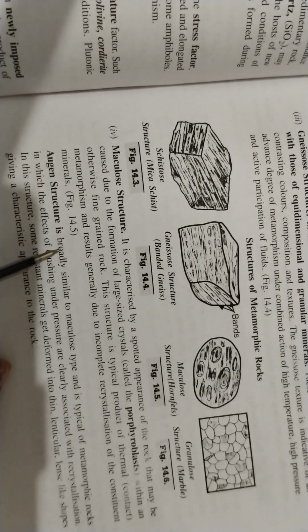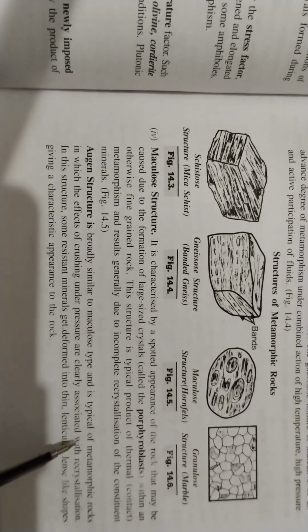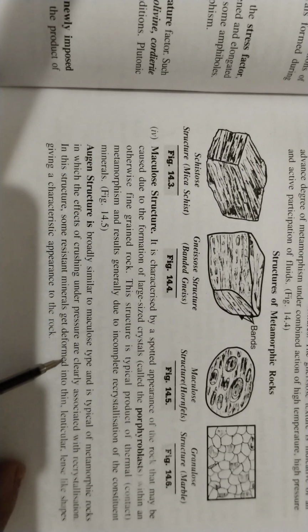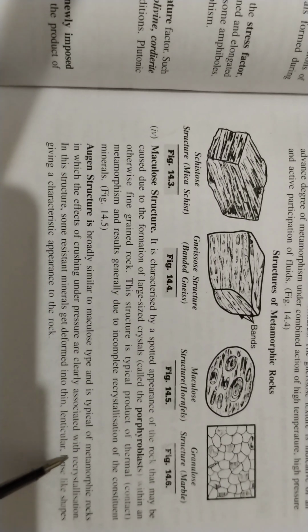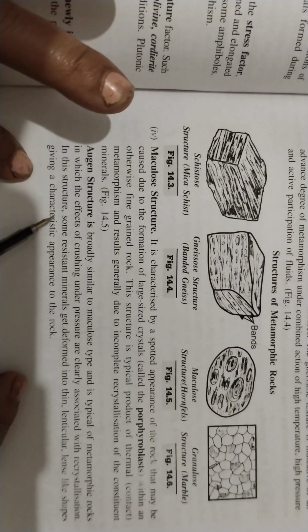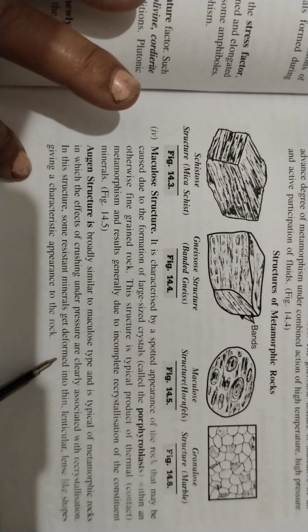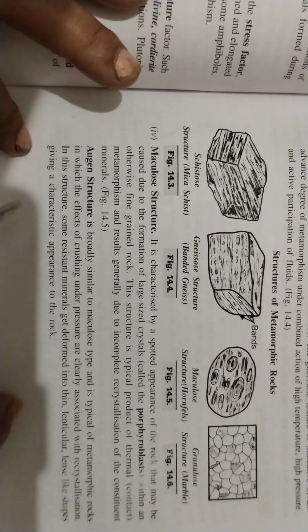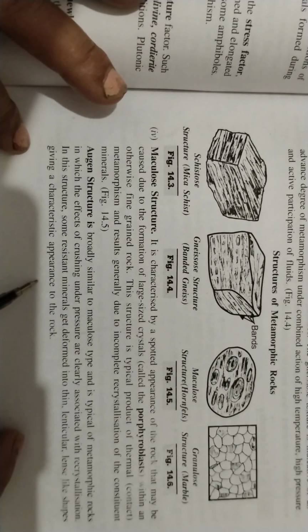Again, this structure is broadly similar to maculose types and is typical of metamorphic rocks in which the effect of crushing under pressure is clearly associated with recrystallization. In this structure, some resistant minerals get deformed into thin lenticular, lens-like shapes, giving a characteristic appearance to the rock.